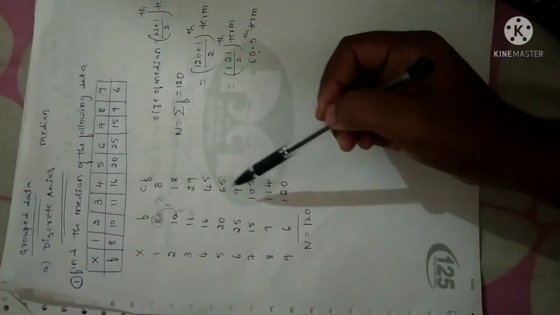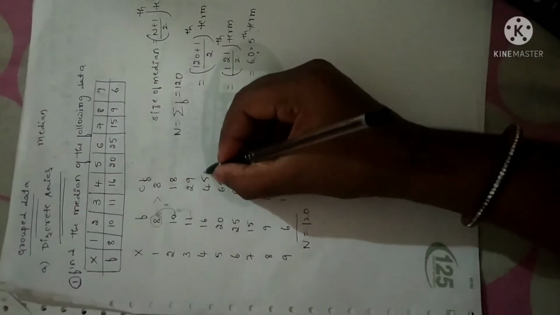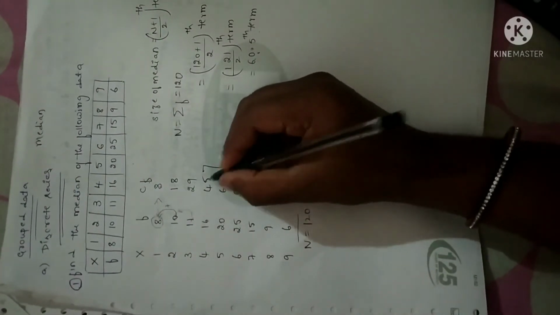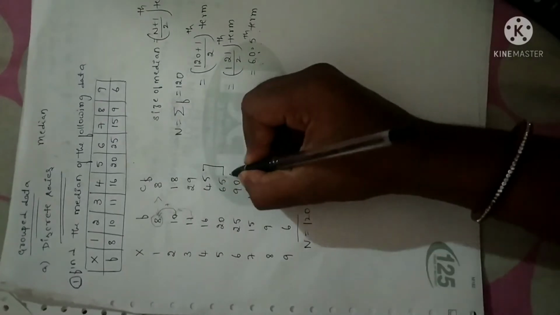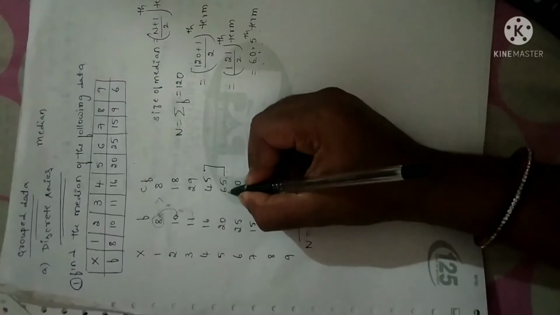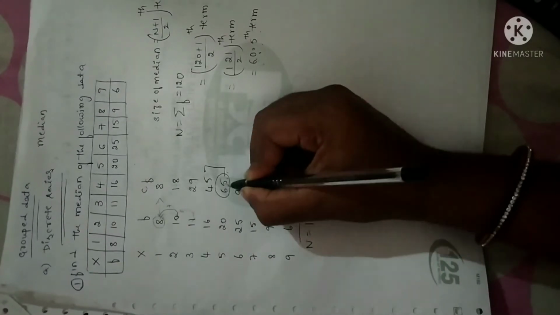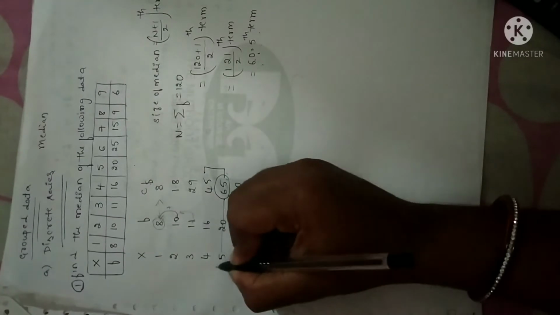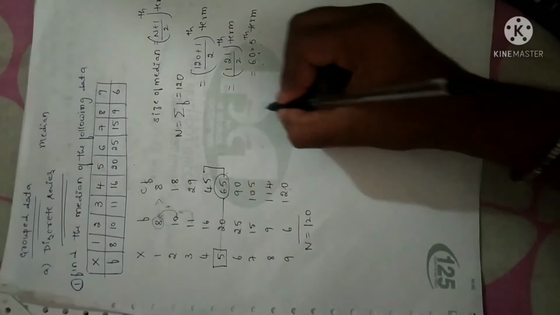Clearly 60.5 lies between 45 and 65, right? Among these two values we have to take the higher value. So for 65, we have to check the corresponding x value. The corresponding x value is 5. Therefore, I can write the median is 5.